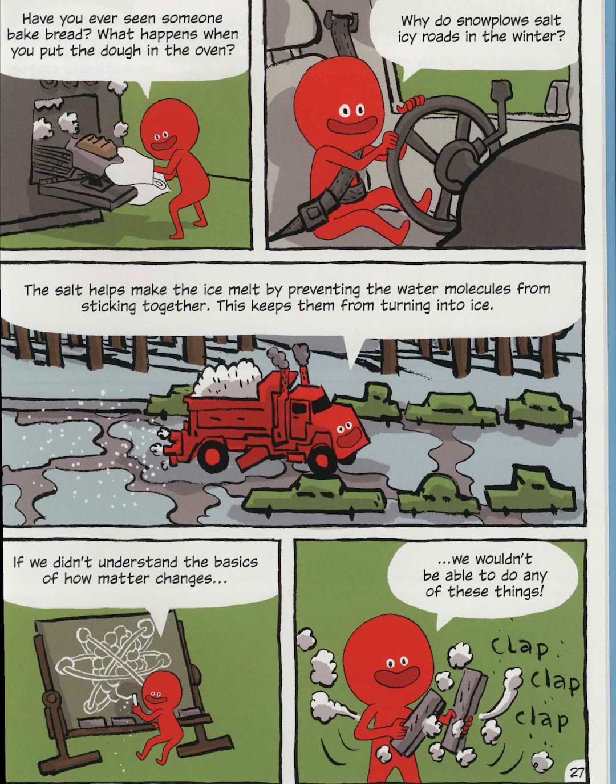Why do snowplows salt icy roads in the winter? The salt helps make the ice melt by preventing the water molecules from sticking together. This keeps them from turning into ice. If we didn't understand the basics of how matter changes, we wouldn't be able to do any of these things. Did you know that matter changes everywhere around us? There's always change, and that's why there's so many mixtures and solutions in our world.